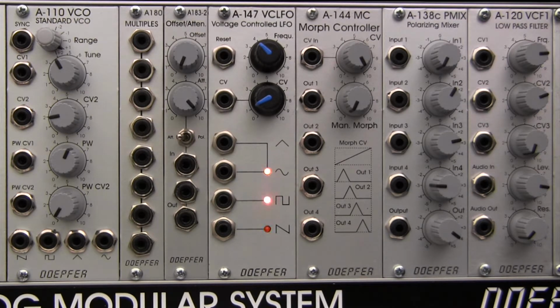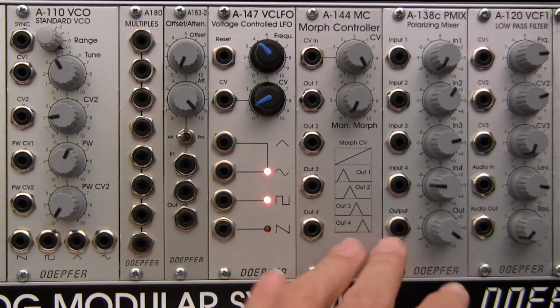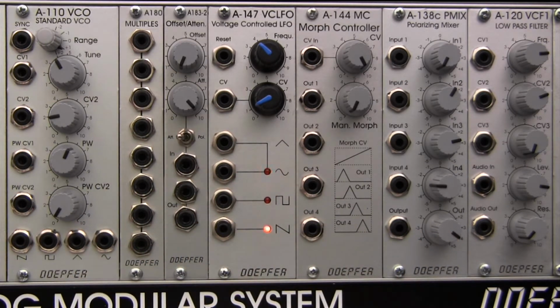I am Raul. Today we're going to be going a little bit further with the A144 Morph Controller right here in the center. In the previous demonstrations, if you were with us, we went through some of the basic morphing capabilities of this in conjunction with the A135 module, which I have now moved off camera from here. And I've replaced it with a few other modules that we're going to be utilizing in the next series of demos that's going to demonstrate something called Waveshaping.